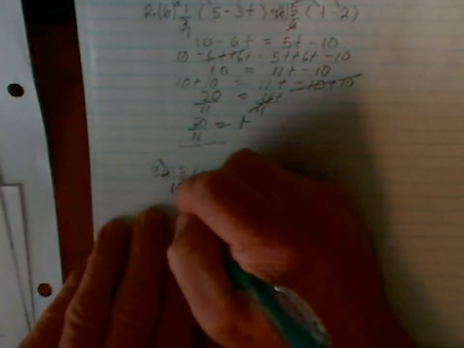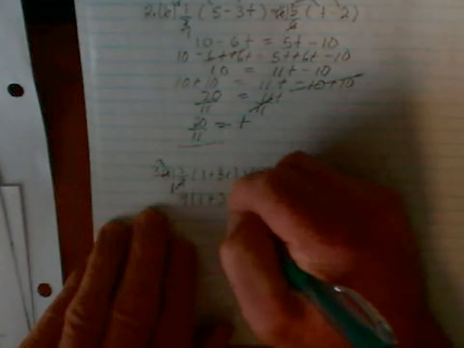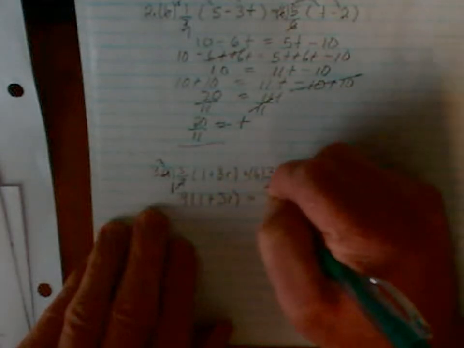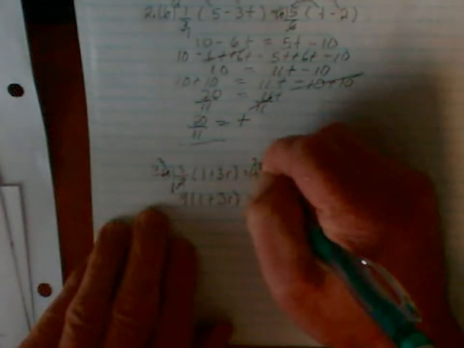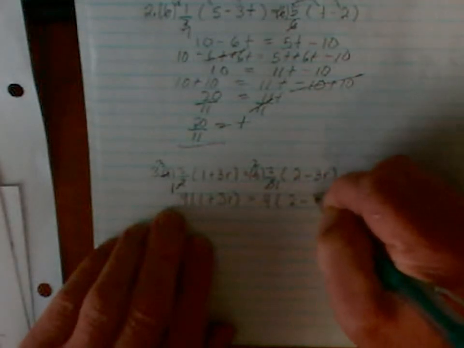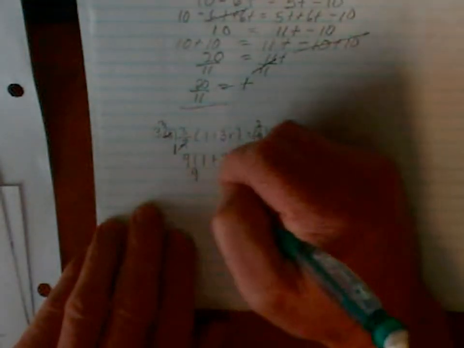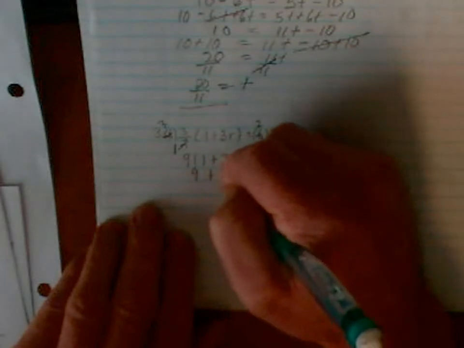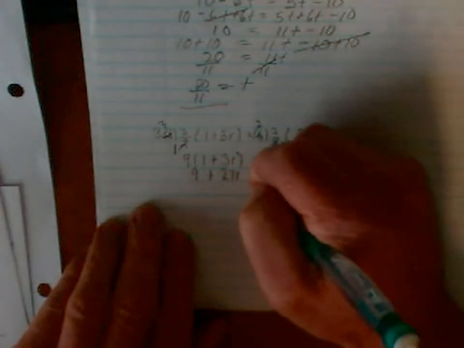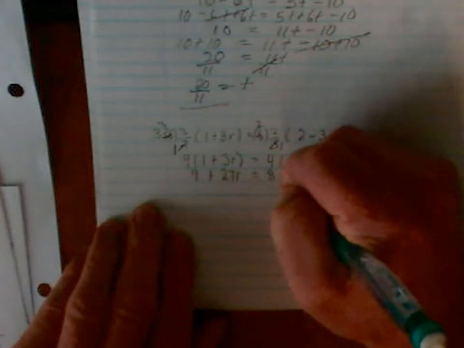So we end up with 9 times 1 plus 3r, and 4 times 2 minus 3r. Now we can just distribute: 9 plus 27r and 8 minus 12r.